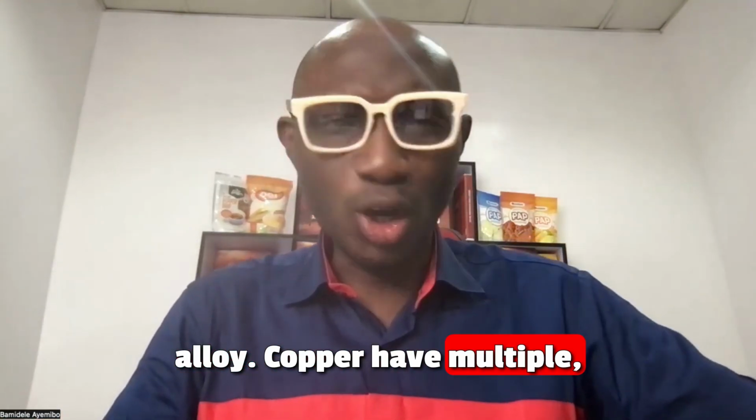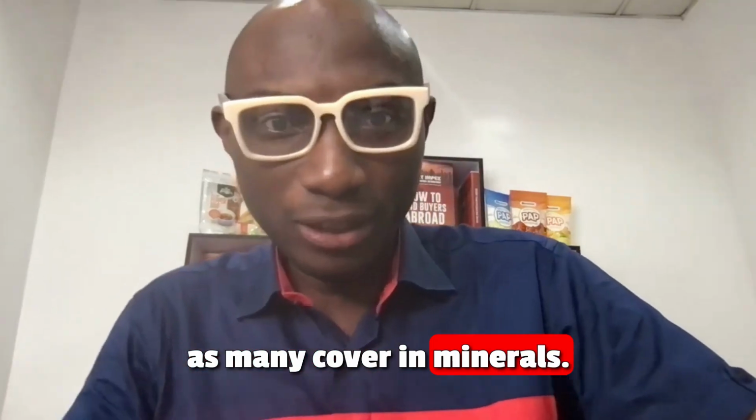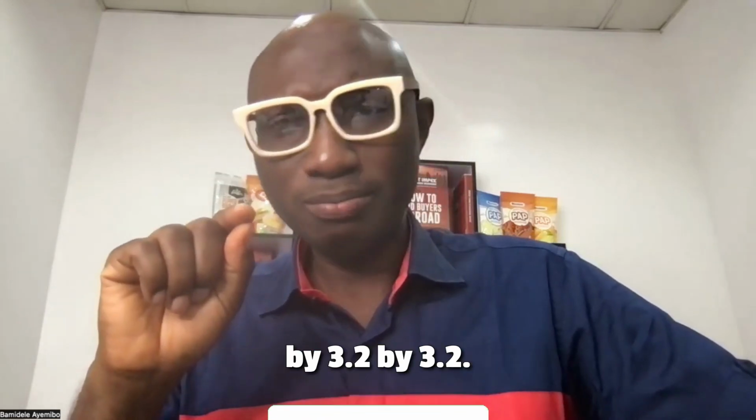Copper has multiple uses. It can be found as native copper in minerals, and it is a polycrystal with largest single crystal measuring between 4.4 by 3.2 by 3.2.